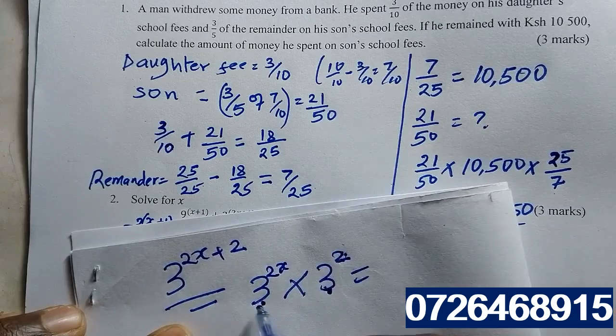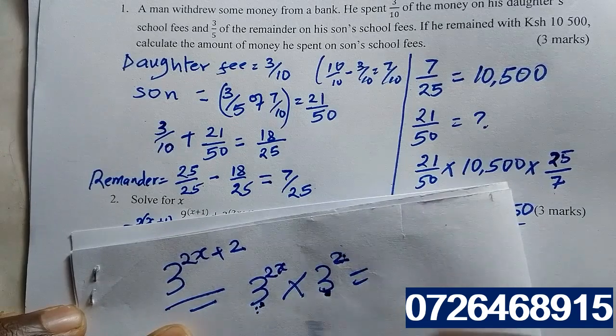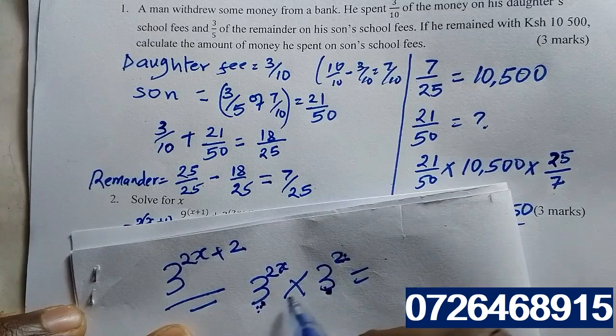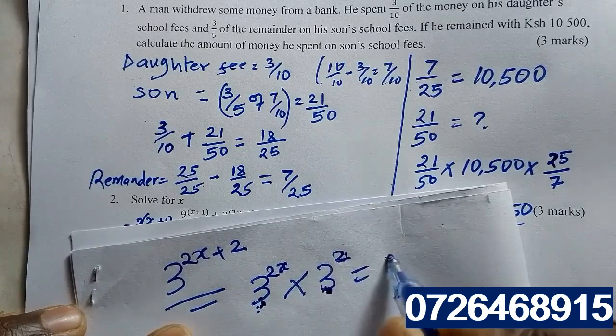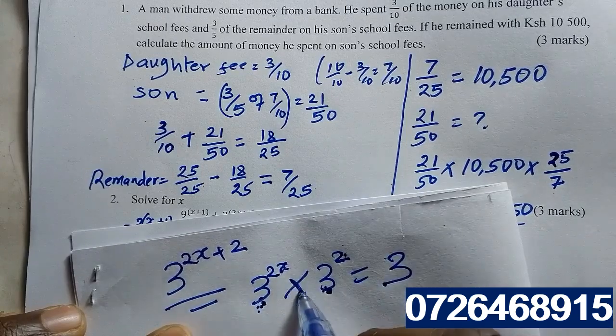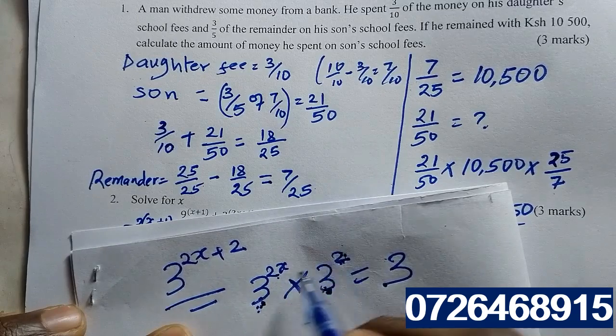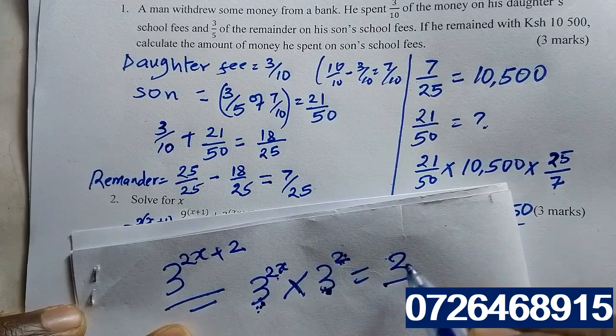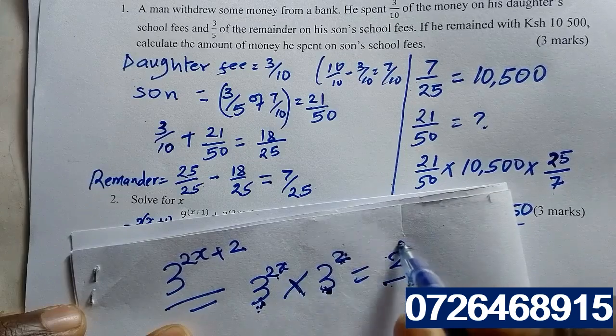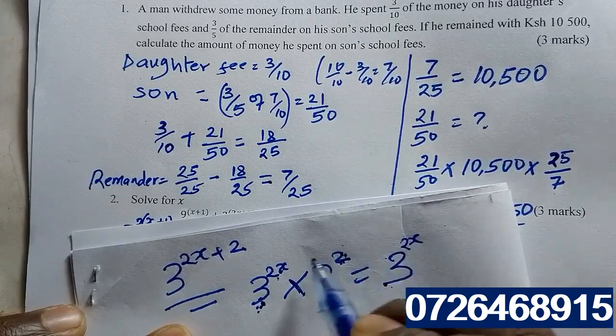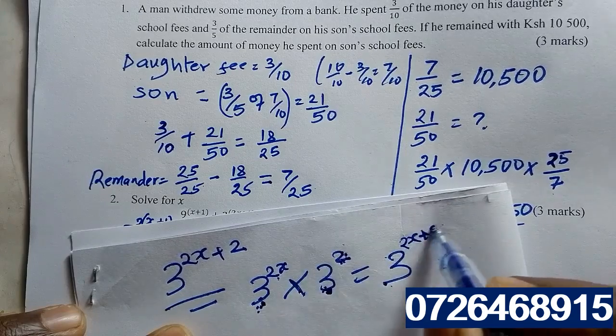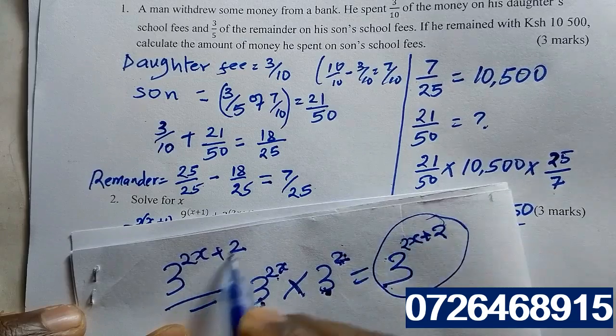When the indices are the same, what do you do? If the bases are the same, you take one base, that is 3. Kwa sababu ni multiplication, what do we do with the indices? We add. So let us add it. So base moja ni 3 and then it is 2x. Because it is multiplication, we add 2. Kwa hivyo unaona hii inarudi hapa.